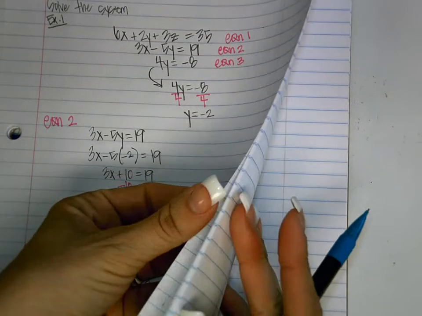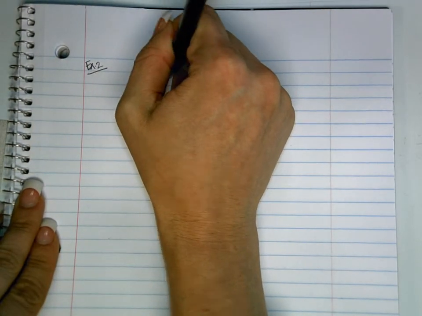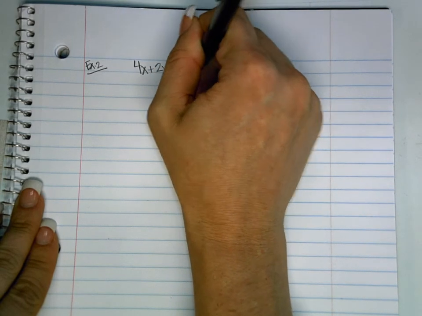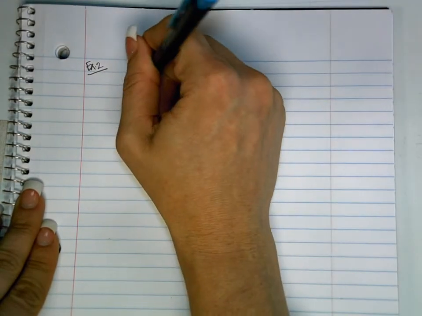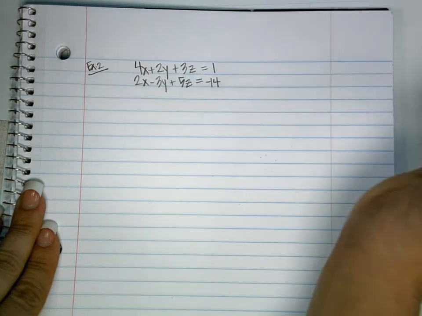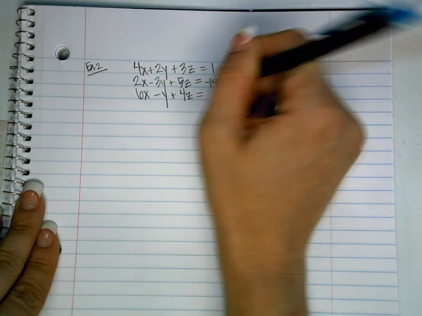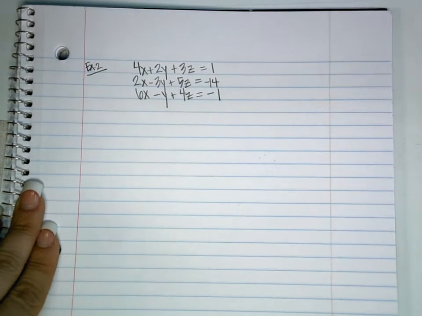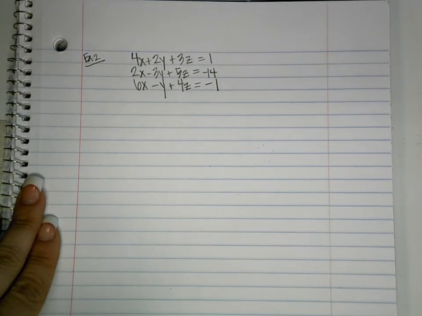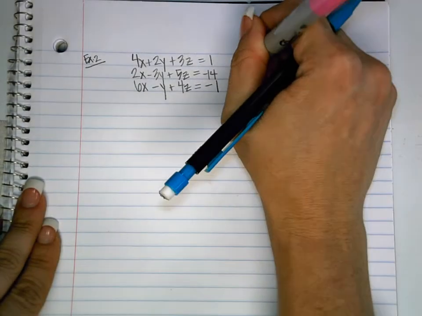So we're going to be using 3 variables today, x, y, and z. Okay, let's try another one. For number 2, I'm going to give you the systems of equations. 4x plus 2y plus 3z equals 1. 2x minus 3y plus 5z equals -14. And 6x minus y plus 4z equals -1. So this is a little bit more complicated than the last one, okay? We're still going to start the same way. So I want you to label them equation 1, equation 2, equation 3.